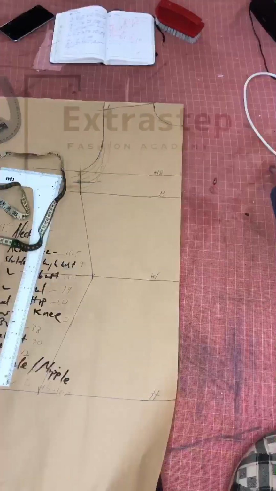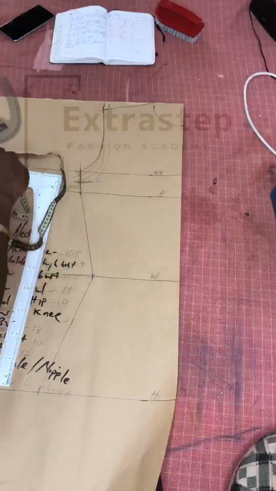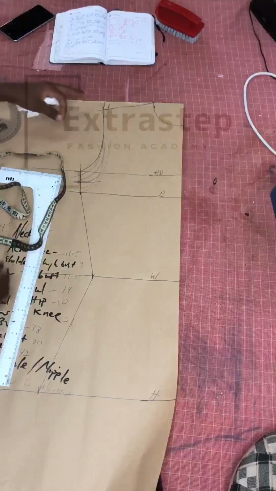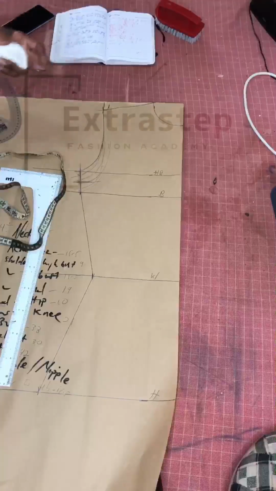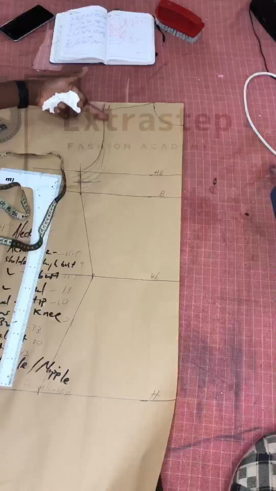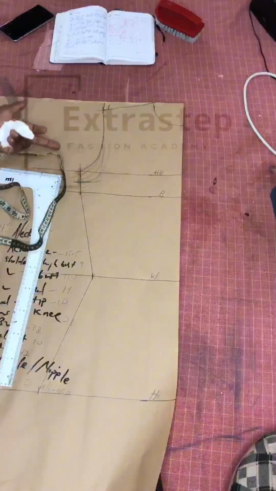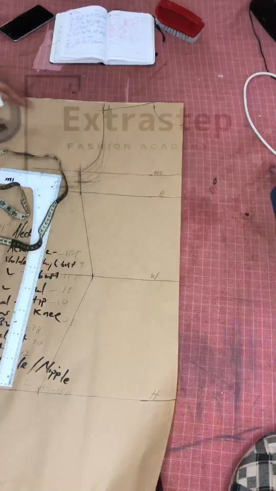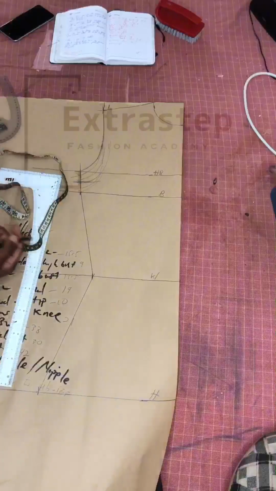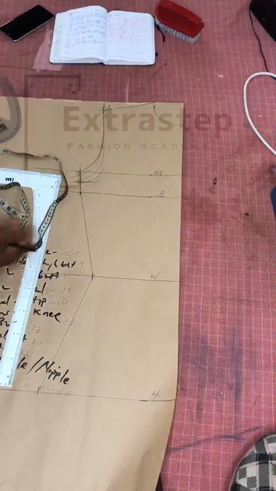But sometimes you can also measure the person's armhole. You can measure the armhole and then divide it by 2. So if you had 20, it means that the distance from here to the end of the curve is 10 and a half. So use half for the front and half for the back. That's also very possible to do. Okay, so now let's move on.